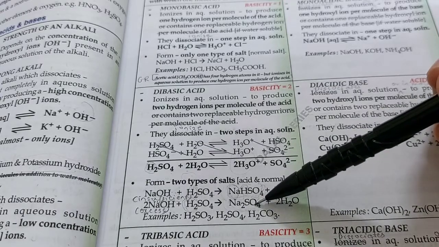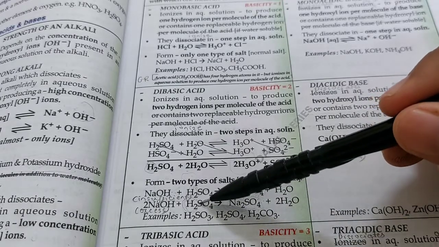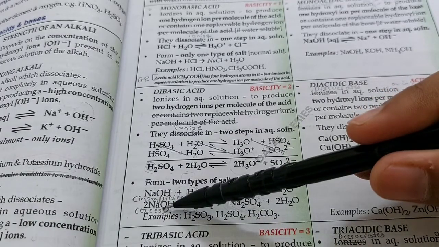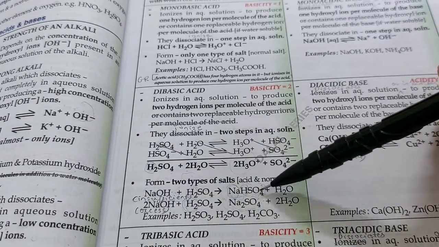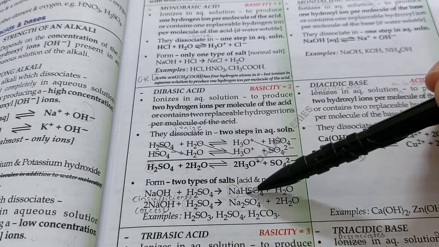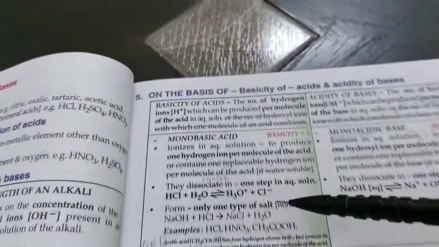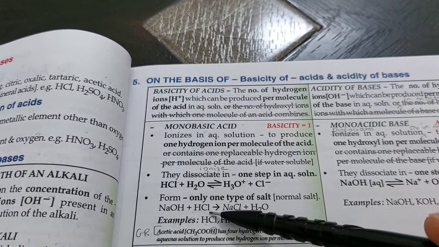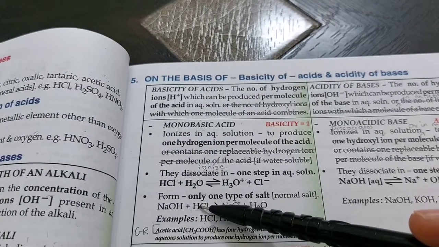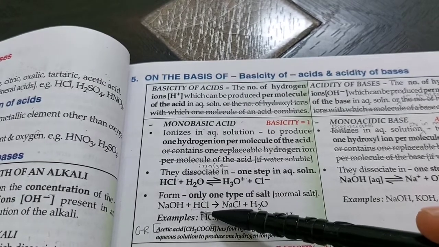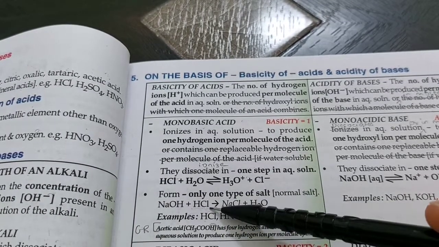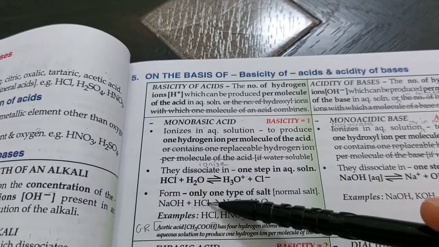So normal salt is formed by complete replacement of the replaceable hydrogen ions in an acid with a cation. And acid salts are formed by partial replacement. Notice that in a monobasic acid, partial replacement is impossible. For example, in hydrochloric acid, there is only one replaceable hydrogen. We can't partially replace it. So only normal salts can be formed from monobasic acids. Acid salts cannot be formed, it's impossible.